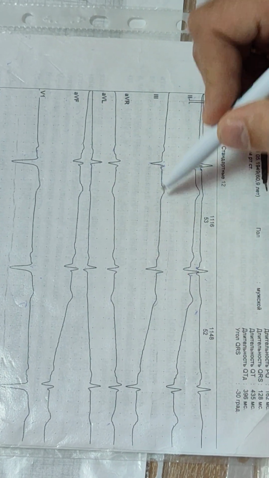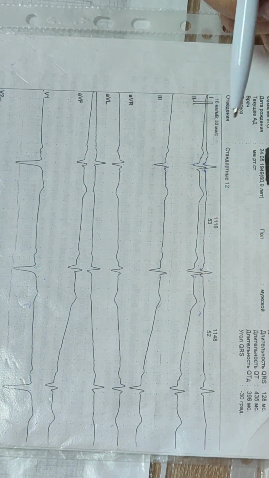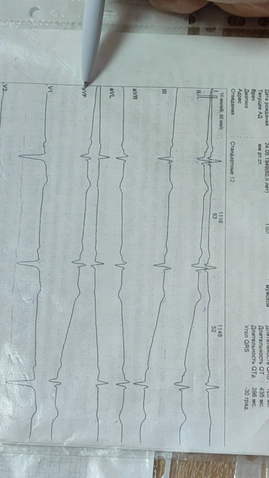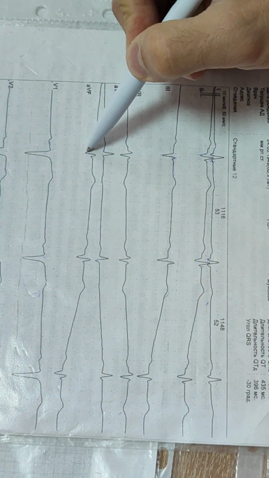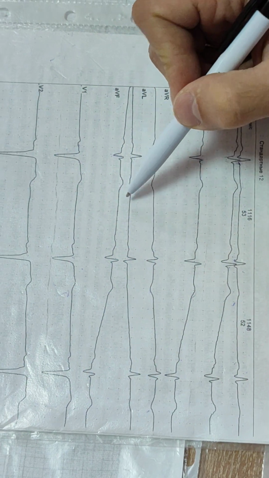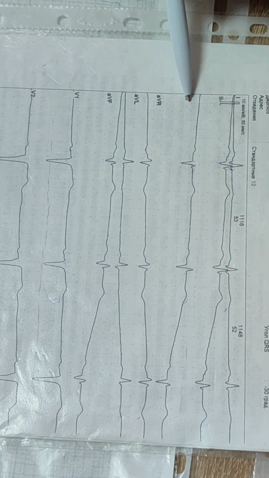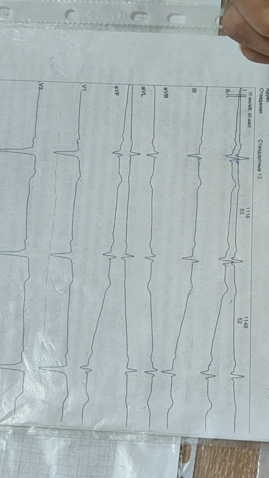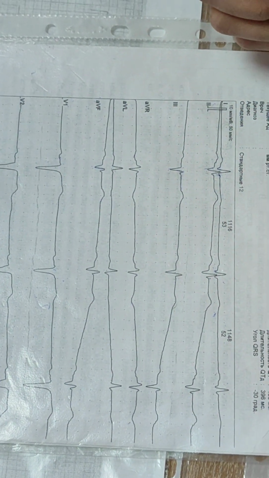ST normal, T normal. There are Q waves in the second and third lead, so we need to check AVF. AVF, Q wave, normal ST and T. So second, third and AVF have Q waves. ST segments and T waves are normal.